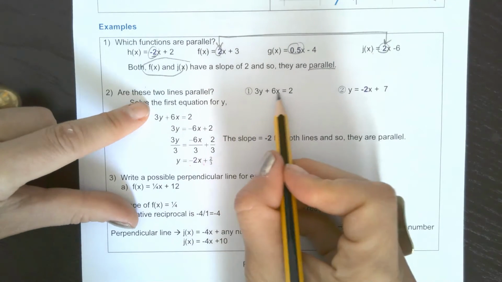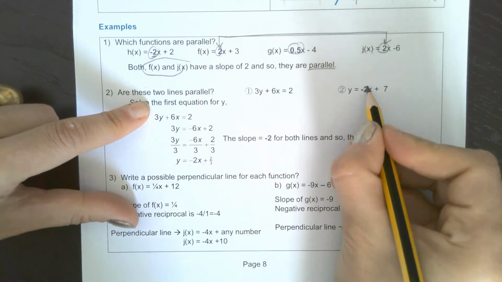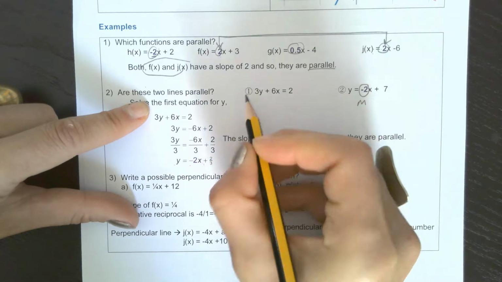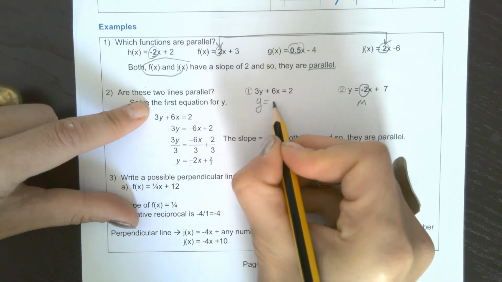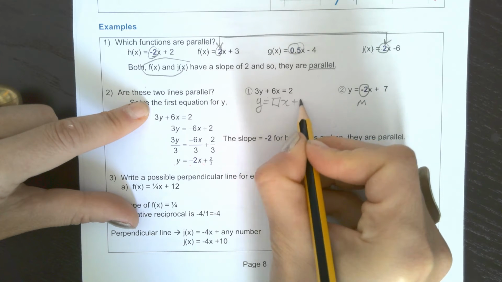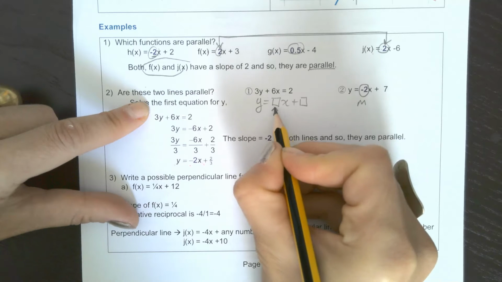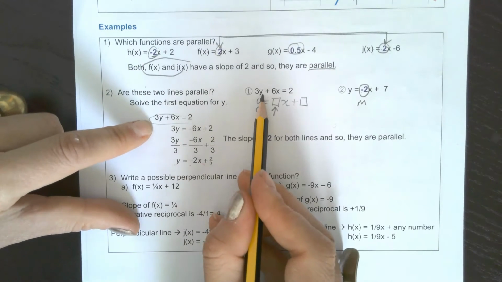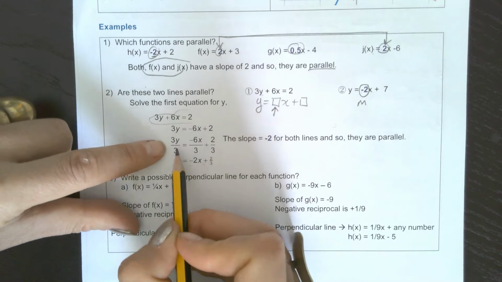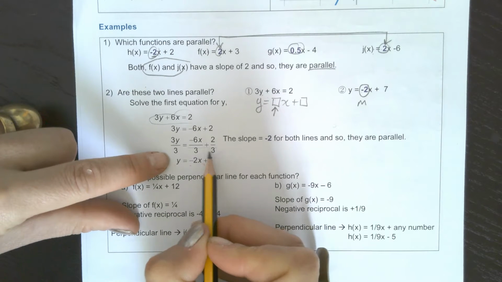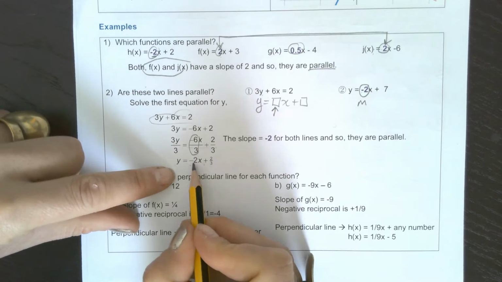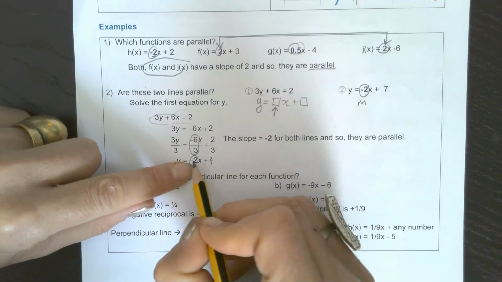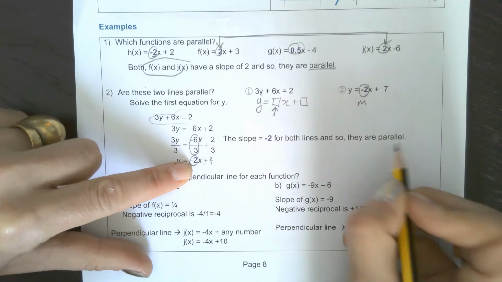Are these two lines parallel? Well, I can see the slope here, but I can't see the slope here. So what I have to do is make it y equals something x plus something, and then look here, and that will tell us the slope. So I take this equation, number 1, move the 6 over, divide everything by 3, and if I put this in my calculator, it's the same as negative 2. Negative 2, negative 2, these slopes are the same, so it means they're parallel.